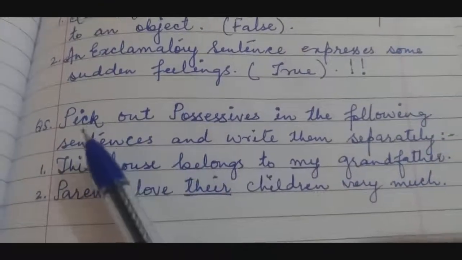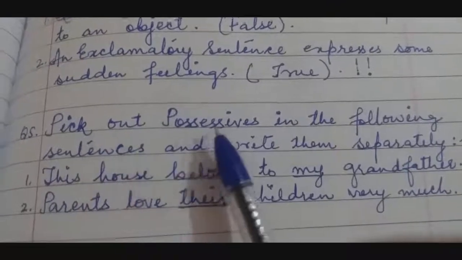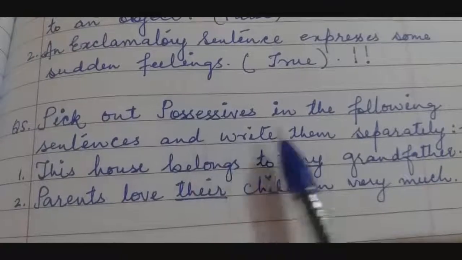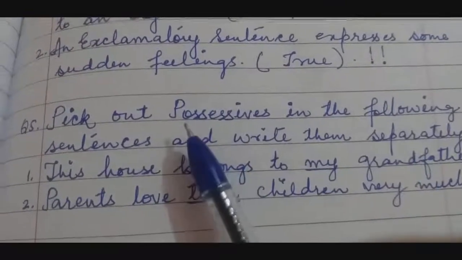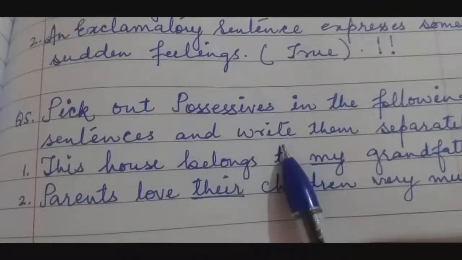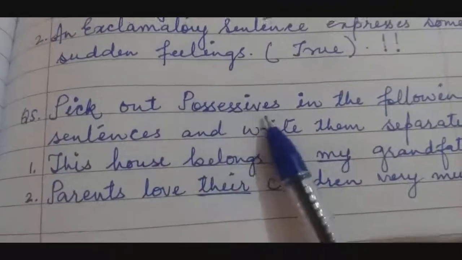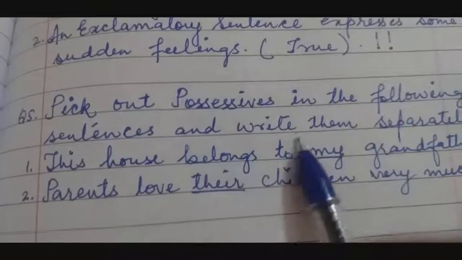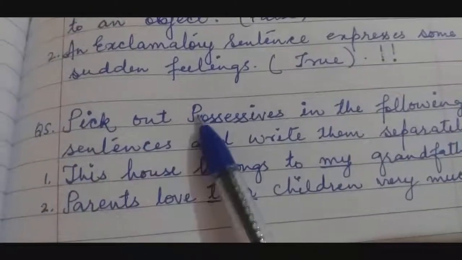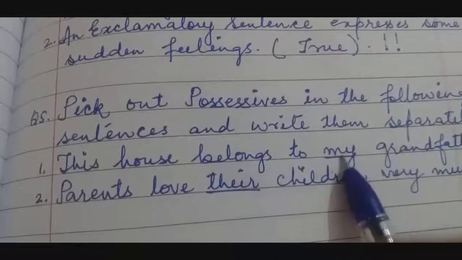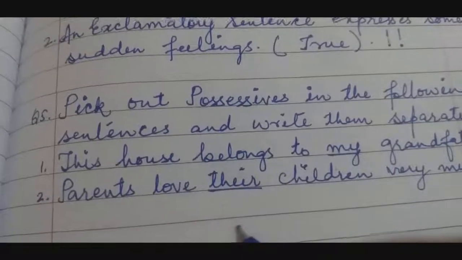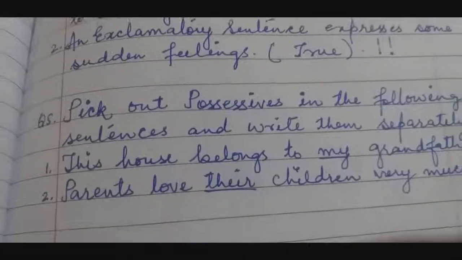Now, pick out positives in the following sentences and write them separately. I have given you this one exactly how I am going to give it in your exam. Pick out means you just have to point out. But since it is an online exam, how would you pick out? It will be difficult for you. So I am going to write it practically and show you.